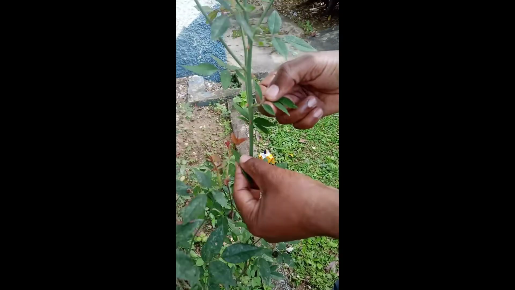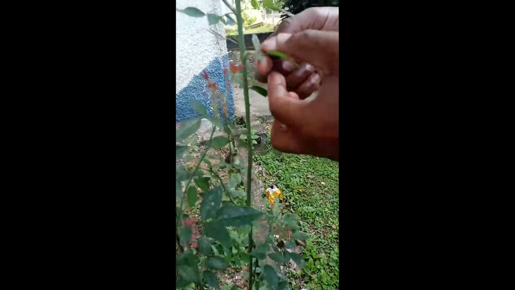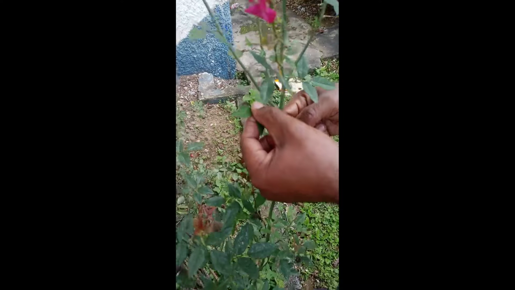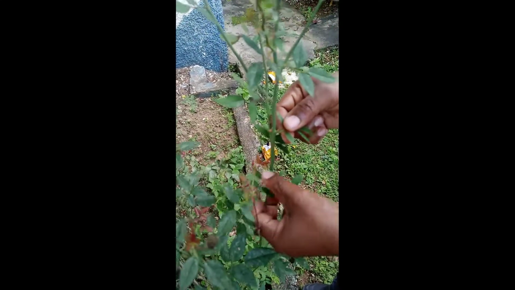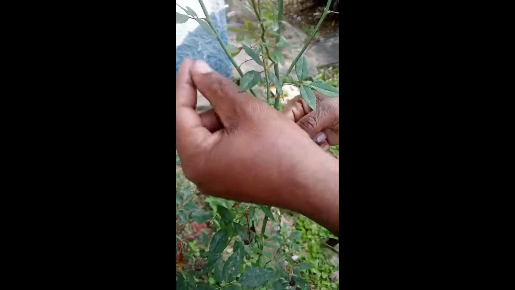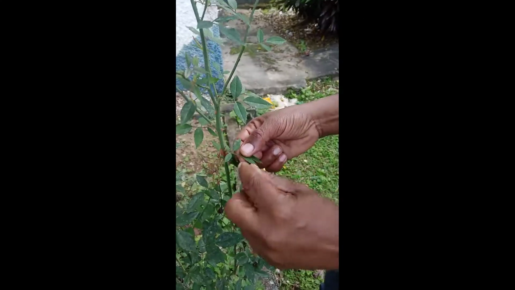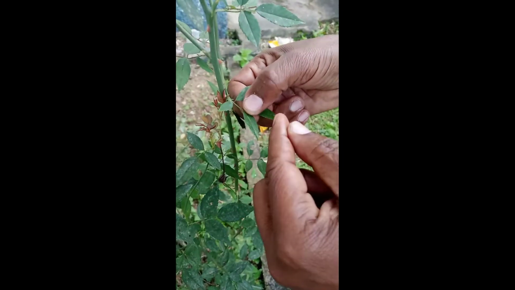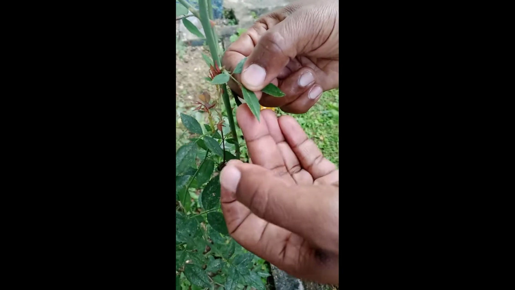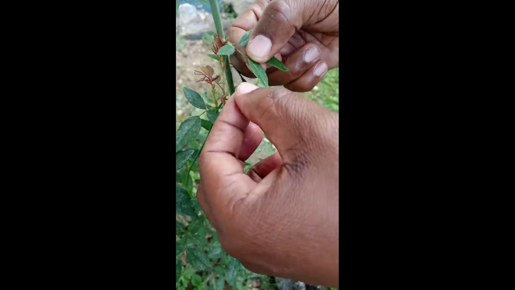Also, the leaves are arranged in the alternate way. So you have one here, one here, one here, one here, one here. So they're arranged alternately. And if you look closely at the shape of the leaflets, it is spear shaped and it has toothed edges.